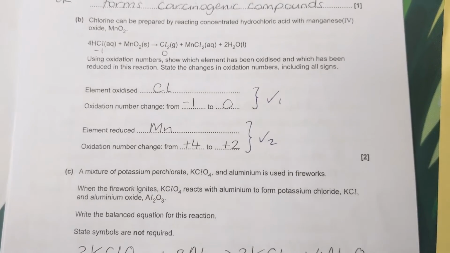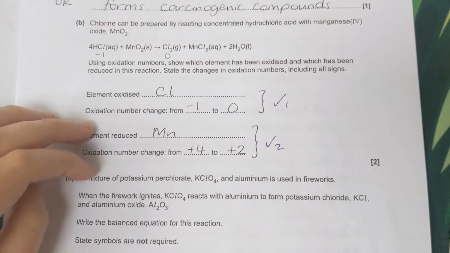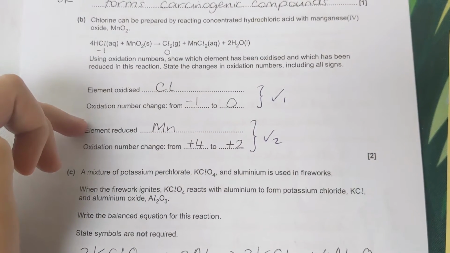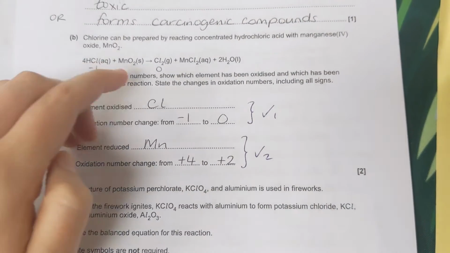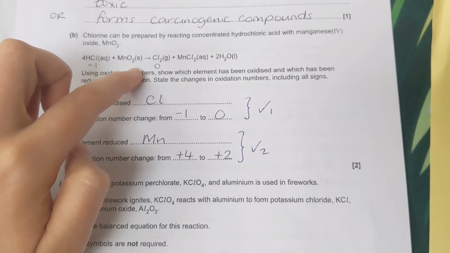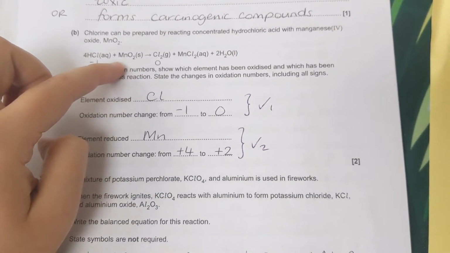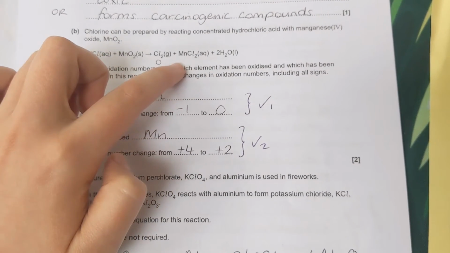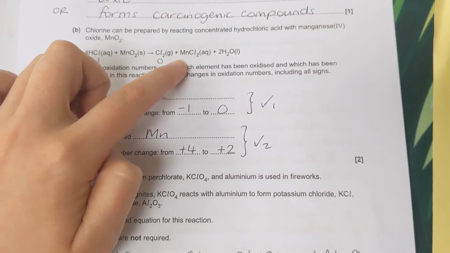So the element that's been oxidized is chlorine. It's gone from -1 to 0. Whereas the element that's been reduced is the manganese. So here, the oxygen's contributing -4, so the manganese must be +4. Here, the chlorine's contributing -2, so the manganese must be +2 to balance.